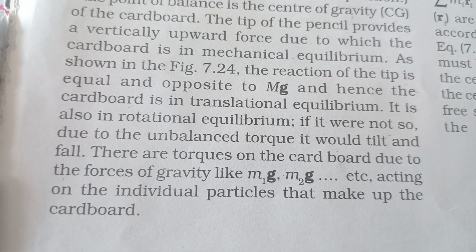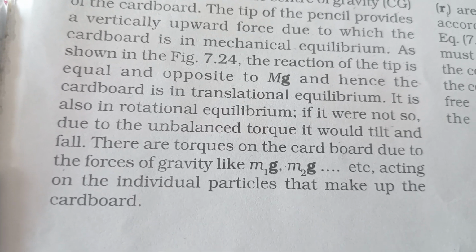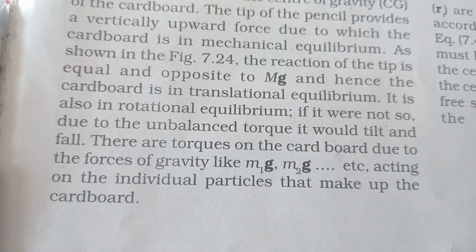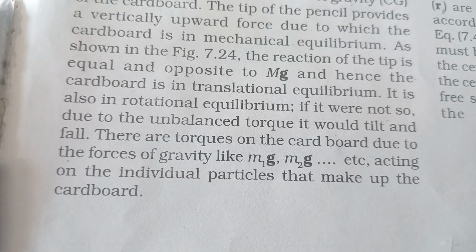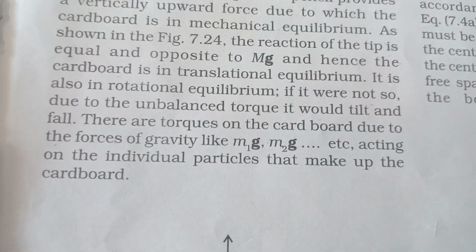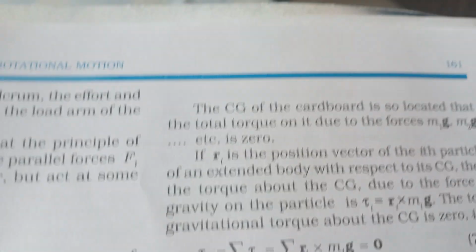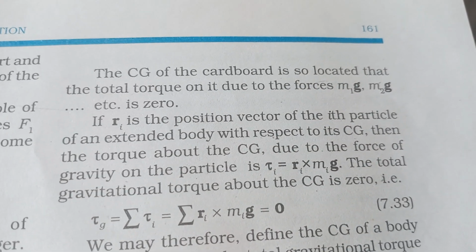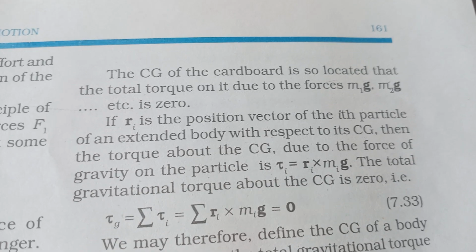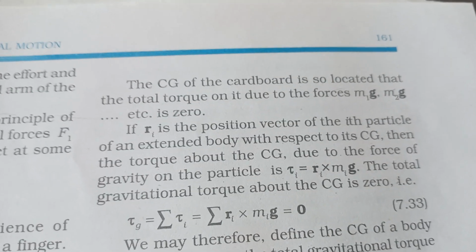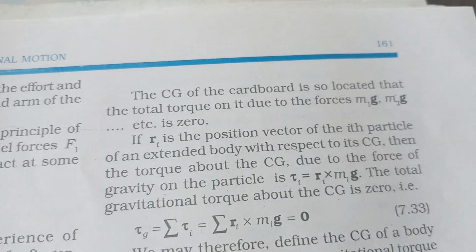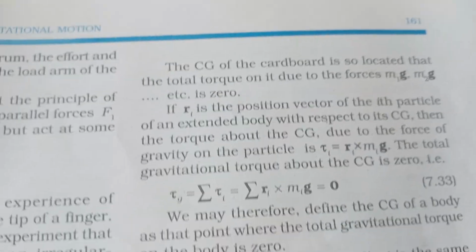There are torques on the cardboard due to the forces of gravity like m1g, m2g, etc. acting on the individual particles that make up the cardboard. है ना, टॉर्क है ना ग्रेविटी के कारण. The CG of the cardboard is so located that the total torque on it due to the forces m1g, m2g, etc. is 0.